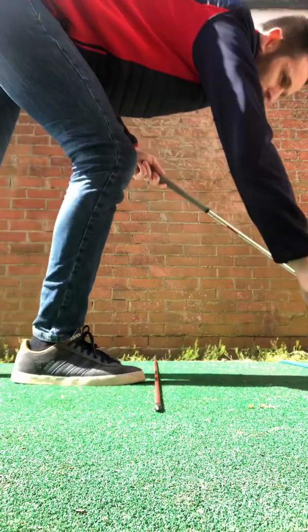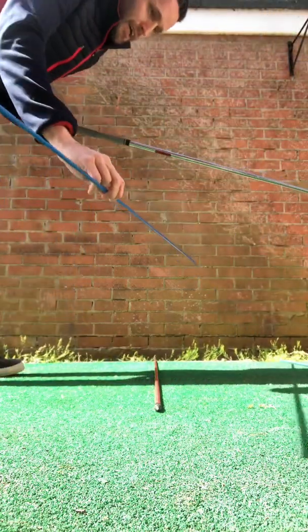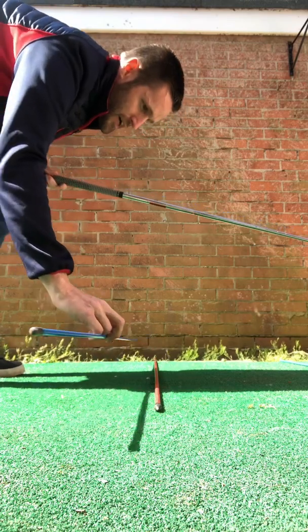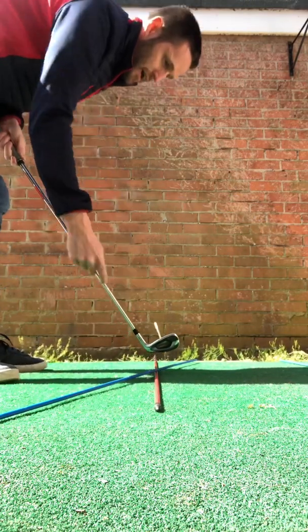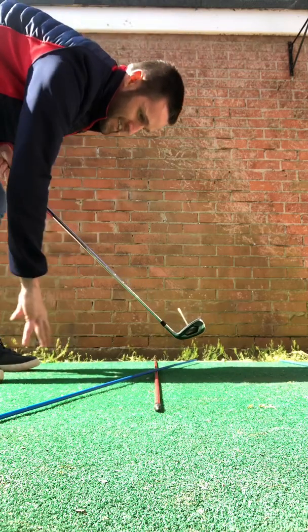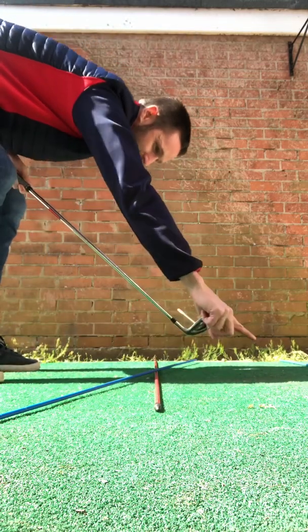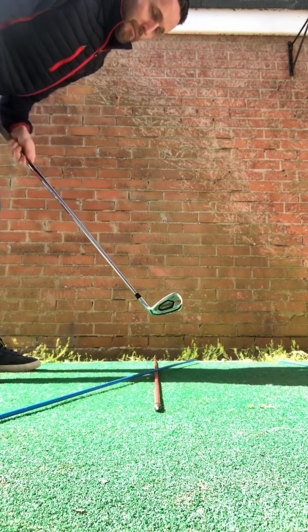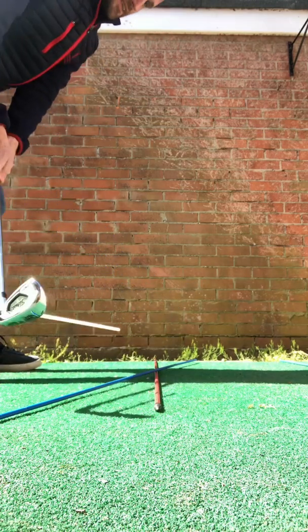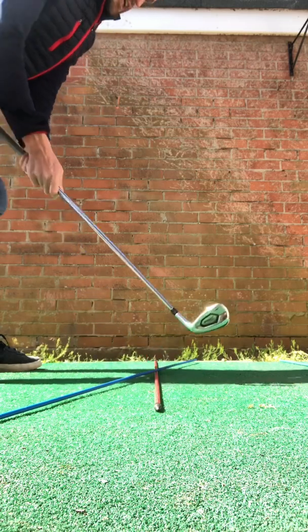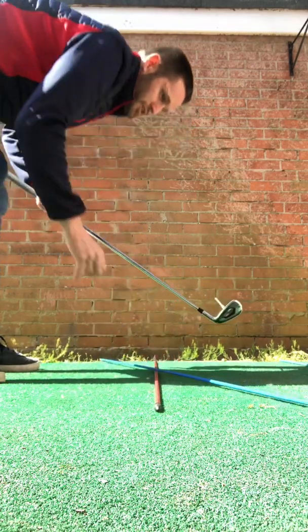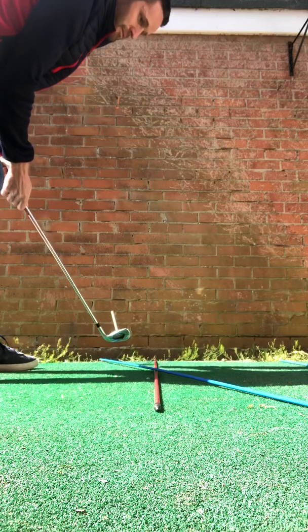I'm just going to bring in a blue rod. This is representing our path. If I'm stood here and I'm hitting the ball this way, towards my feet is the inside, and this is the outside. That's what we're looking at, the path. Is the club coming from the inside, tracing this blue line, or is it coming from the outside, so out to in as it hits the ball?